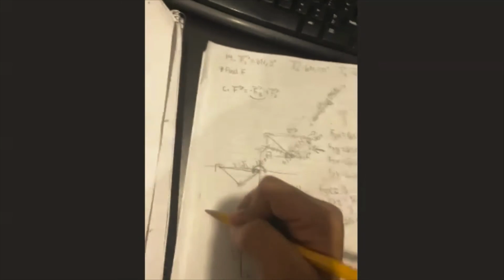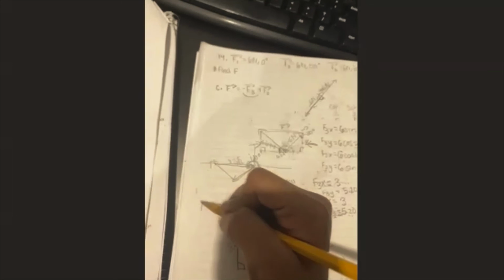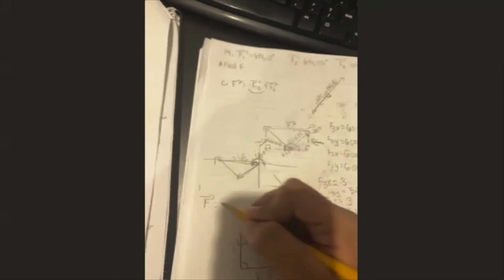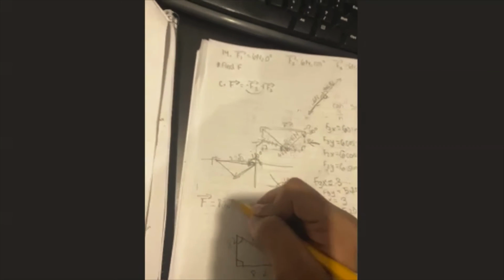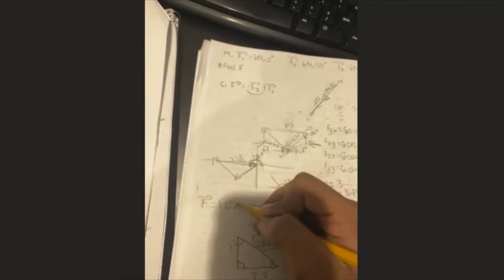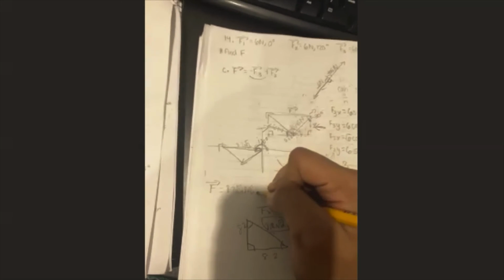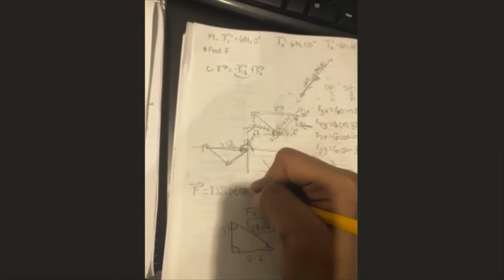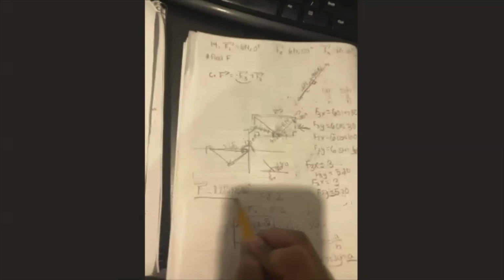And so this right here, what does this look like? If we're starting from here, this is going to be 180 degrees. All right, so how are you going to write that? Vector F equals 8.2 root 2. What are the units? The units are N at, sorry, my mind was all over the place, 180 degrees. There you go.